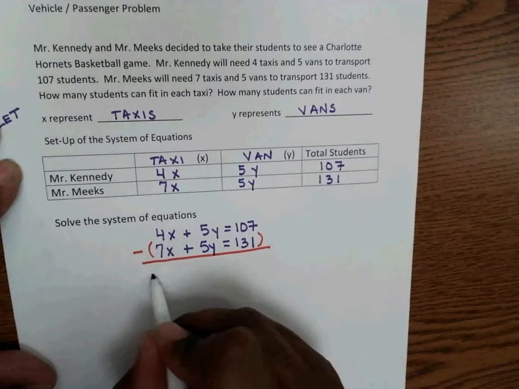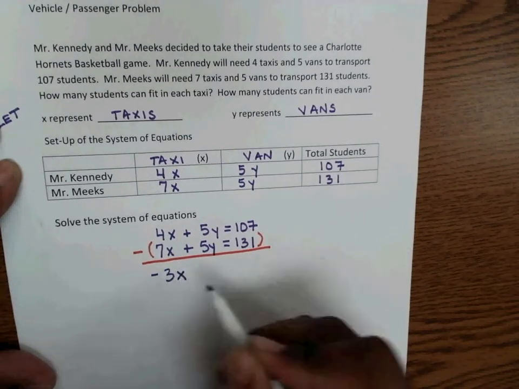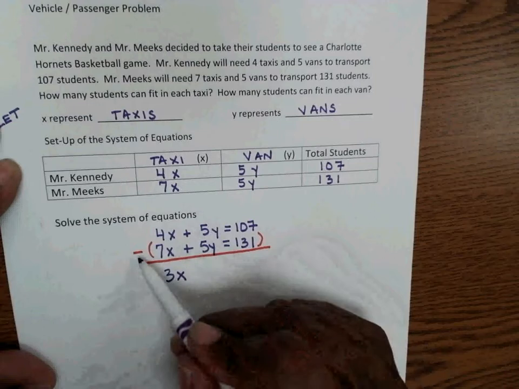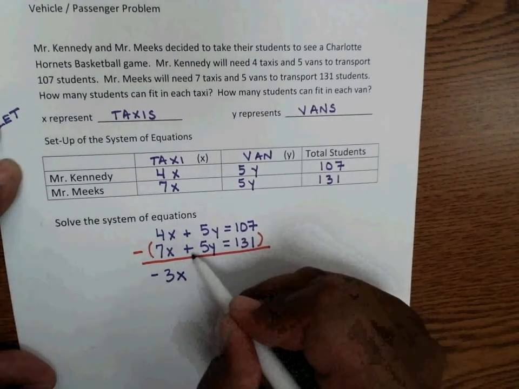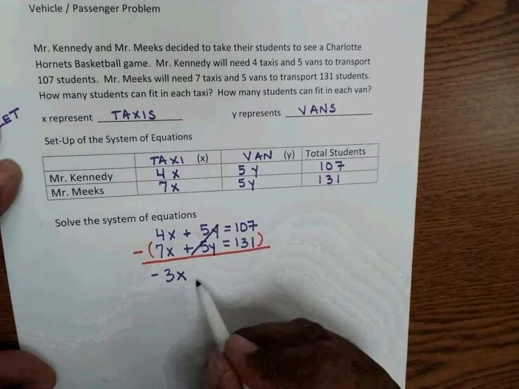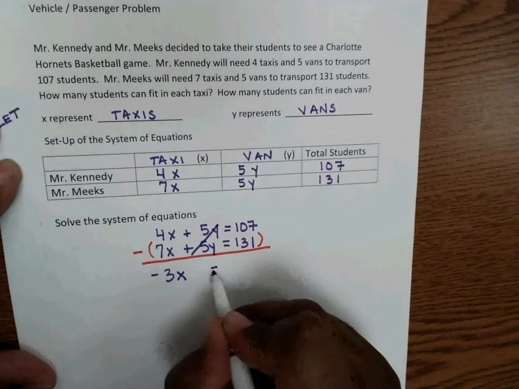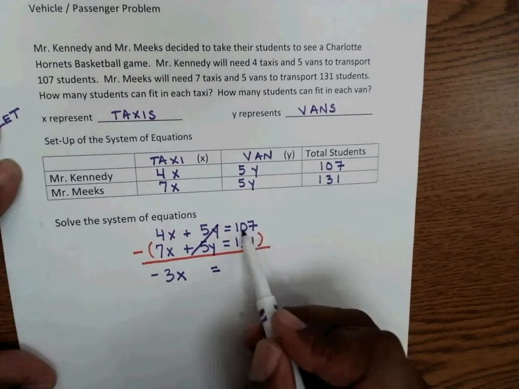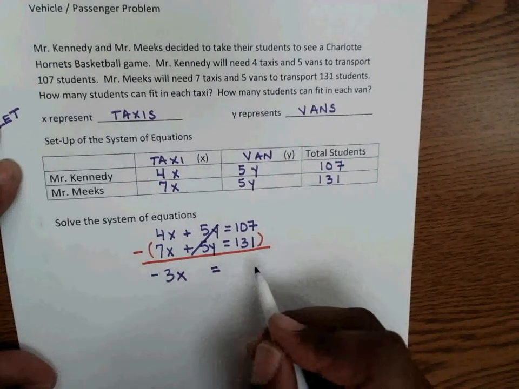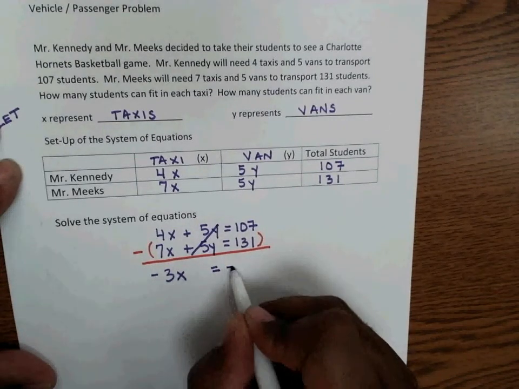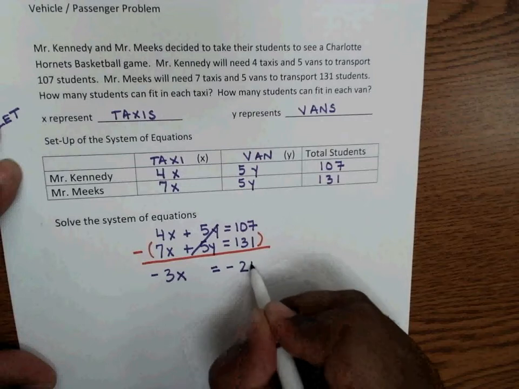Now that subtraction has to be given to each and every one of the bottom monomials. So 4 minus 7 will give me a negative 3x. 5y minus 5y would cancel out, giving me 0 for my y variable, is equal to 107 minus 131, which gives me a negative 24.